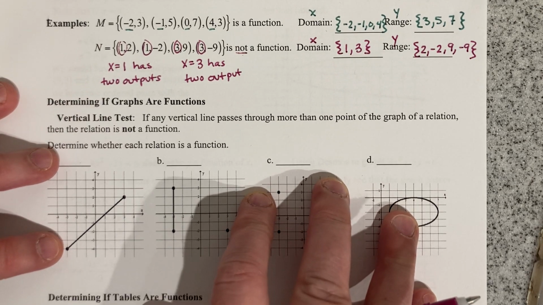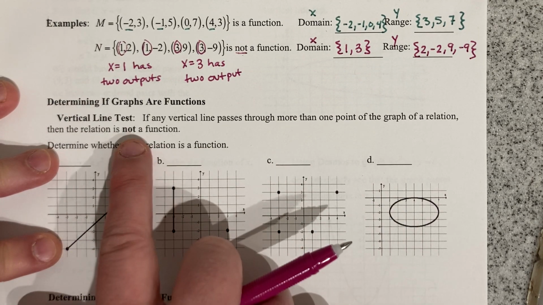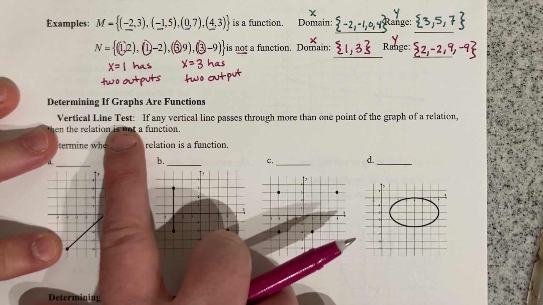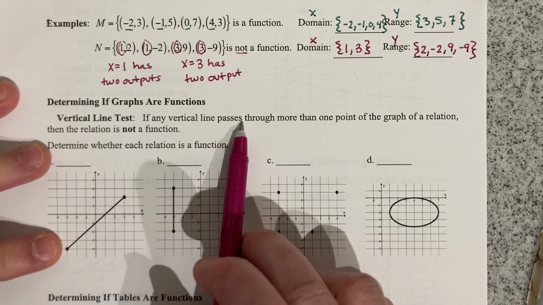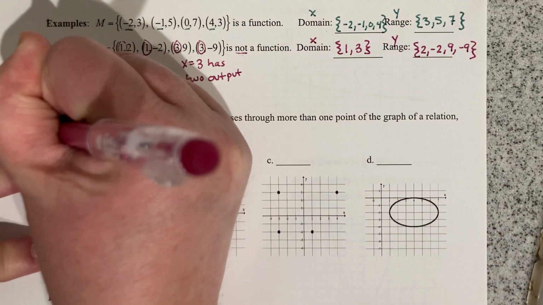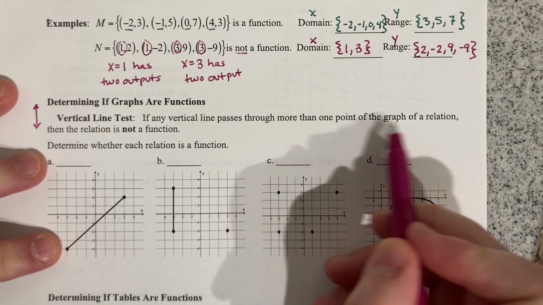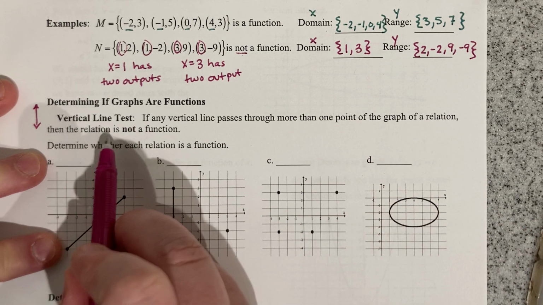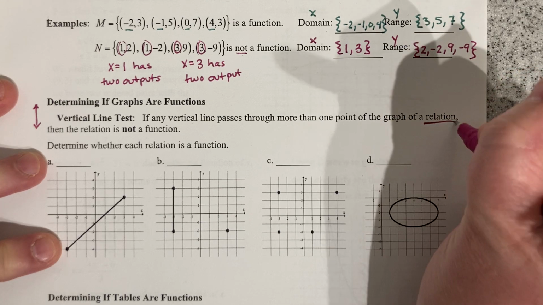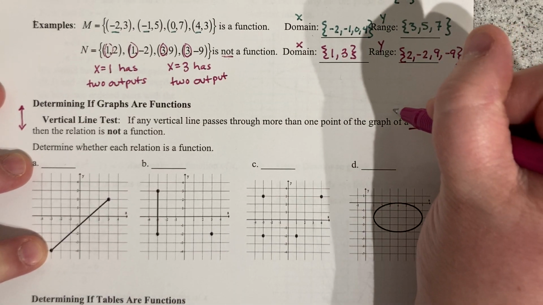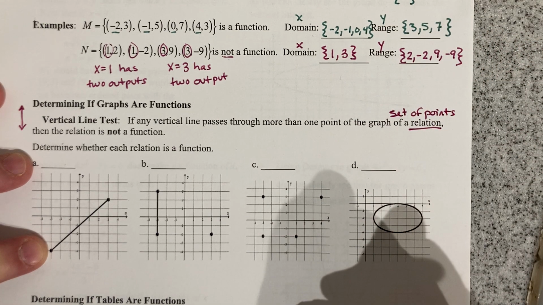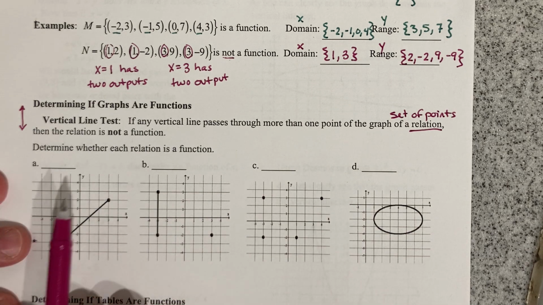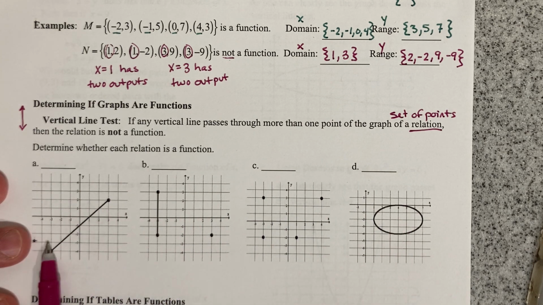Another version of a set of points, though, is a graph. To determine if a graph is a function, one thing we can do visually is called the vertical line test. It says if any vertical line, so hopefully we remember vertical means straight up and down, passes through more than one point on the graph of a relation, then the relation is not a function. And relation, that's not been defined up here. Relation just means a set of points. It could be a function, it could not be a function. So all these we can call relations, but we don't know whether they're functions or not, at least not yet.